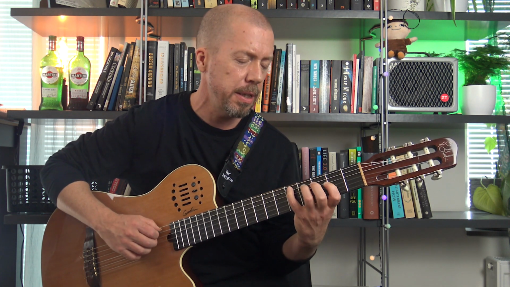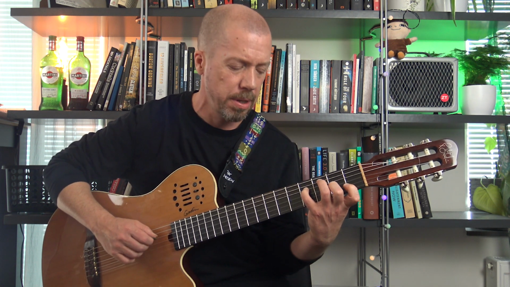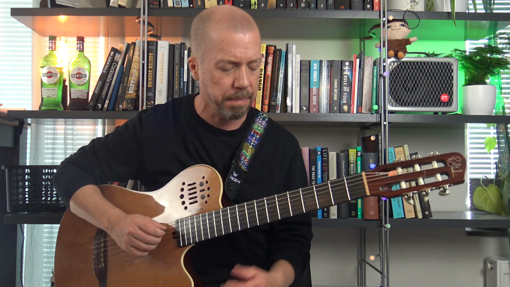Alright, so let's look at the first chord progression, which is Autumn Leaves. Let's play Autumn Leaves in E minor. So the chord progression is A minor, D, G, C, F sharp diminished, B, E. This is an extremely common chord progression in any kind of music.